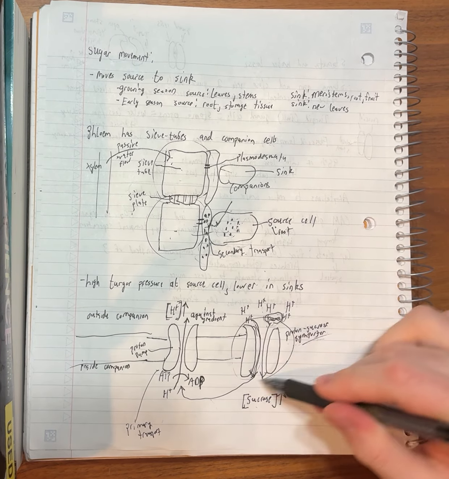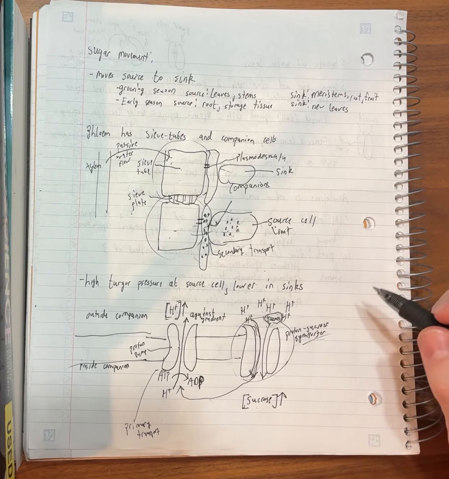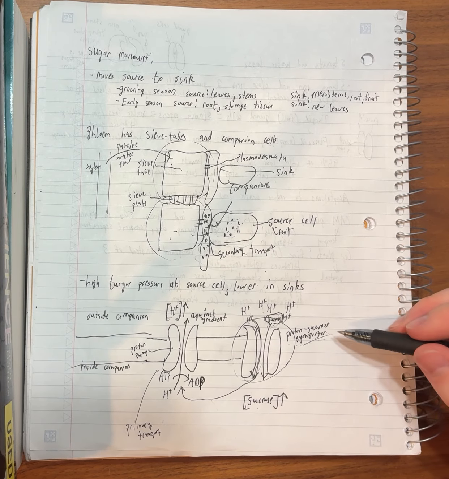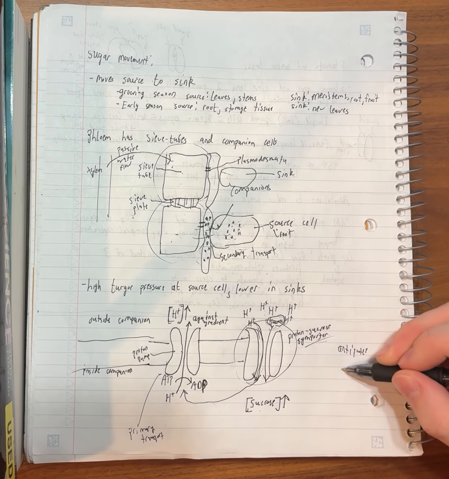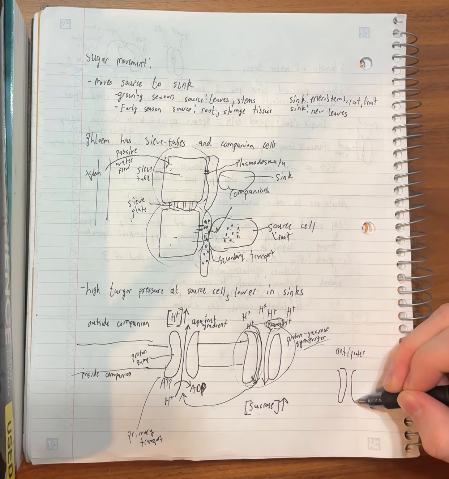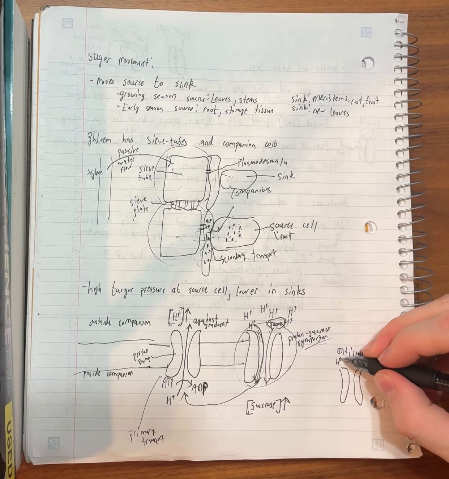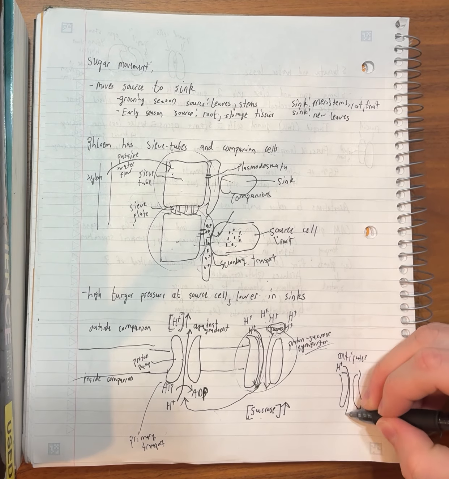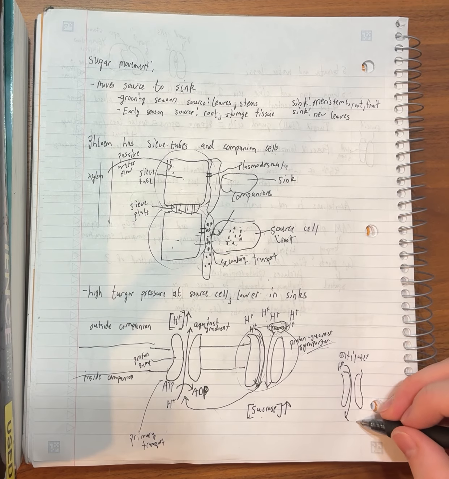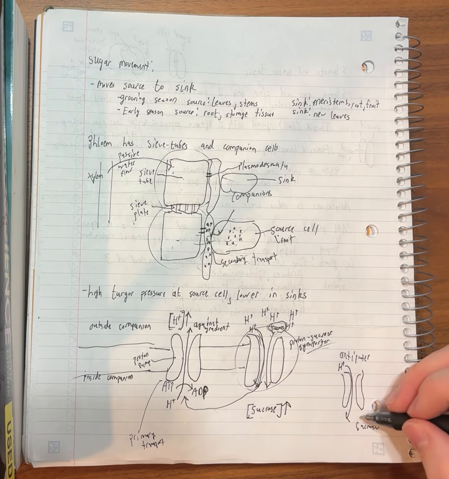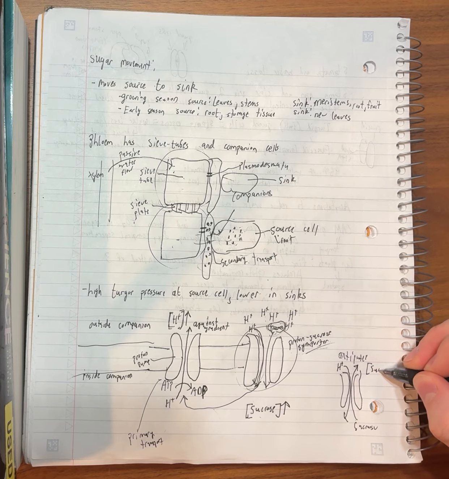So this was a symporter, and remember it's a symporter because the protons and sucrose are going in the same direction. The other type of secondary transport is an antiporter. And an antiporter would be if we had them going in opposite directions. So let's say that we have our protons moving in here, but let's pretend that I want to get a sucrose from here to here, but sucrose is higher outside.